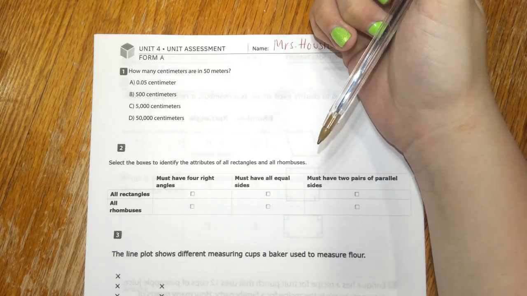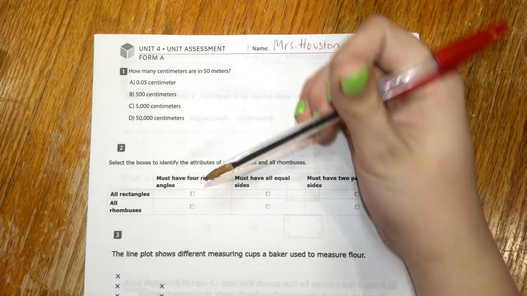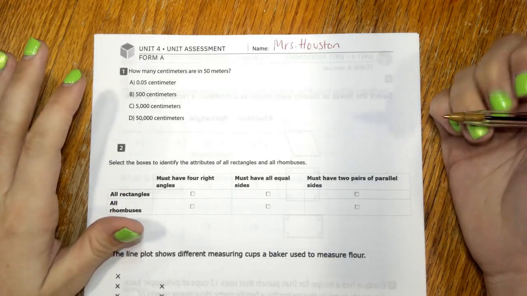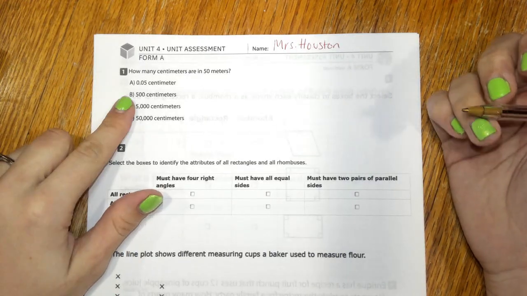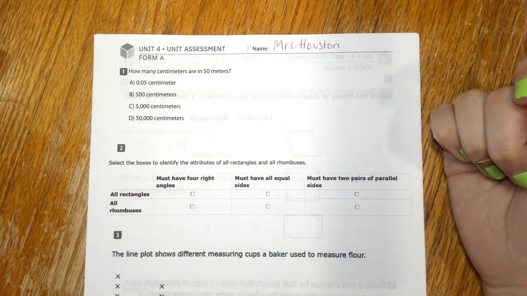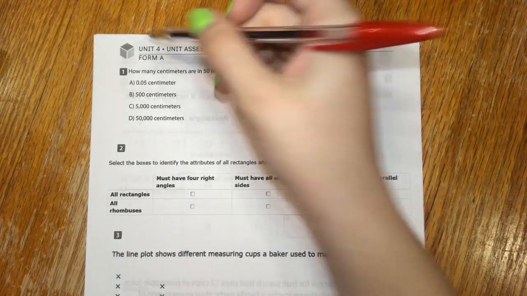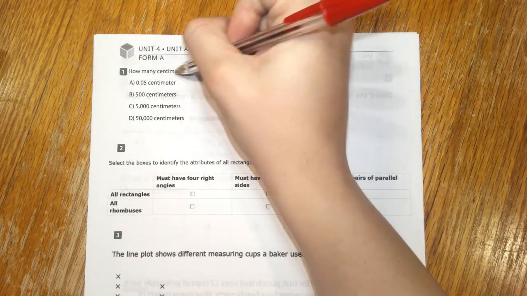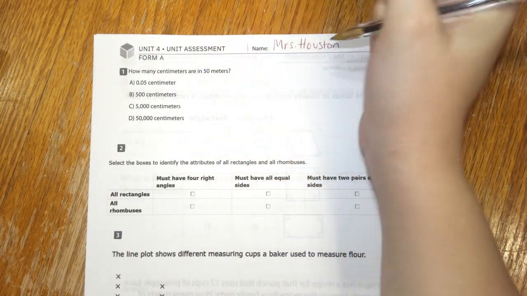And we're going to practice this because on Friday you're going to take a quiz. And that quiz is going to replace whatever grade you got on this test because most of us did not pass it. Okay, so let's start with question number 1. How many centimeters are in 50 meters?